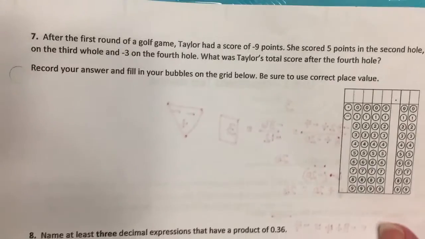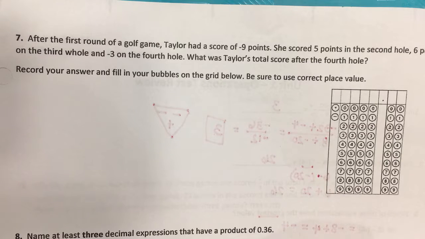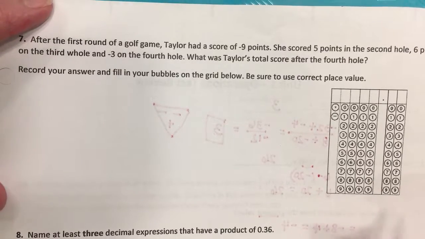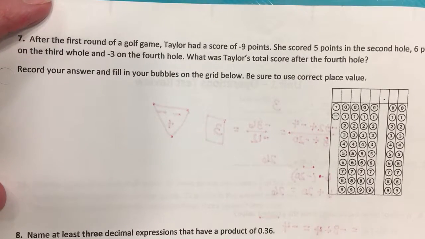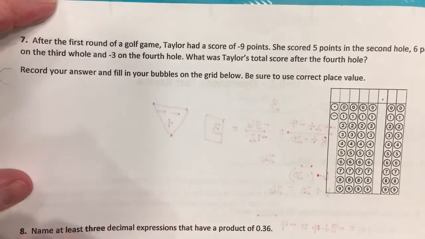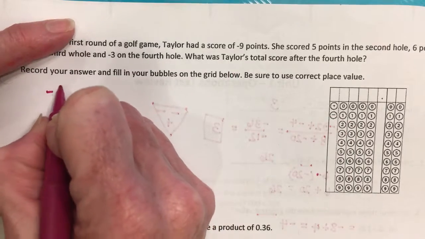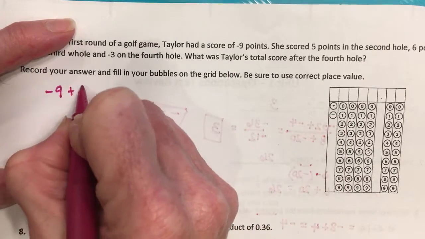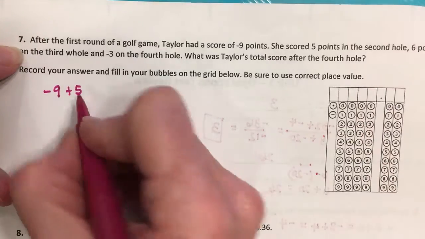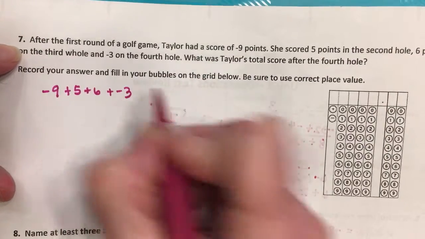Number 7 says, after the first round of a golf game, Taylor has a score of negative 9 points. She scored 5 points in the second hole, 6 points on the third hole, and negative 3 on the fourth hole. What was Taylor's total score after the fourth hole? All right, so in golf, you're just adding your points together. So I'm starting with a negative 9, then I'm adding 5, then I'm adding 6, then I'm adding negative 3.